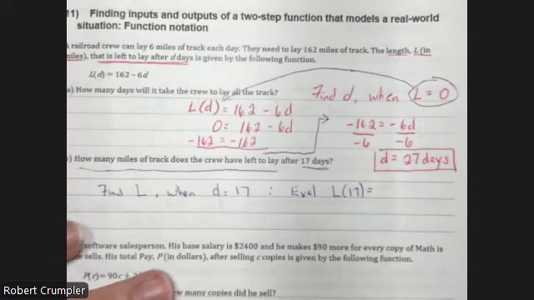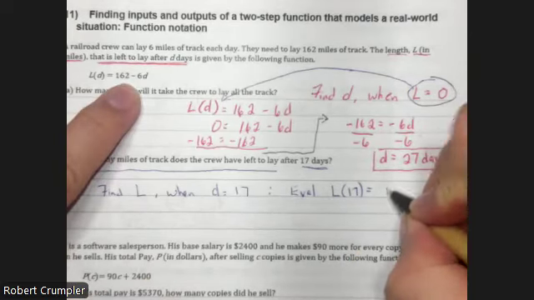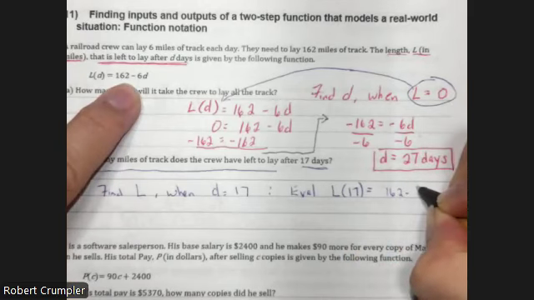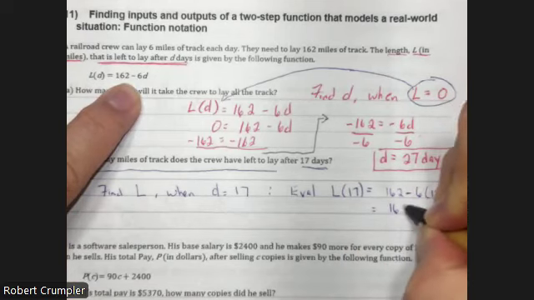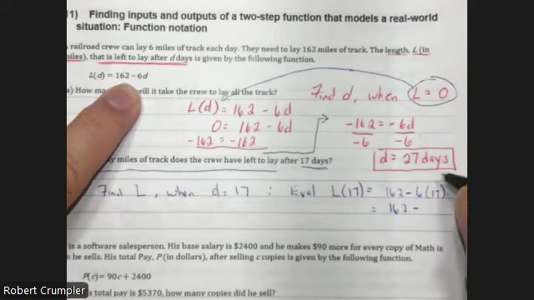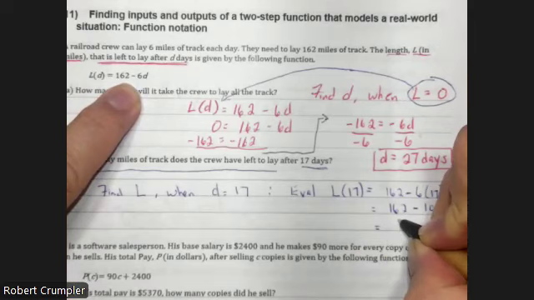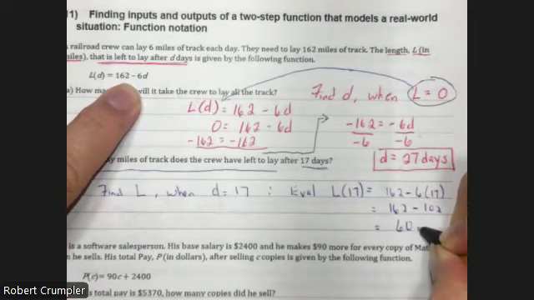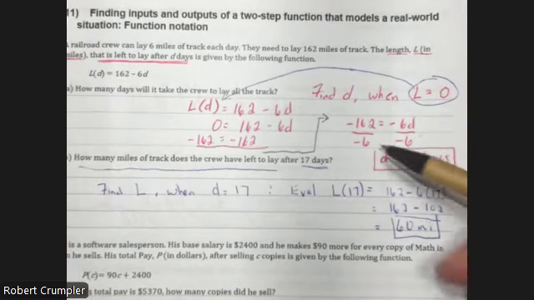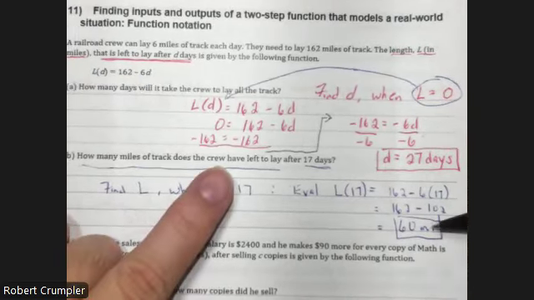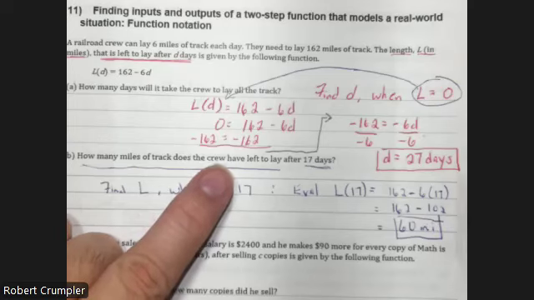Just plug that in, and that gives us 162 minus 6 times 17. From there, just simplify it. We get 162 minus 102, which simplifies to give us 60 miles. What is that saying? That's saying that after 17 days, there are only 60 miles of track left to lay.